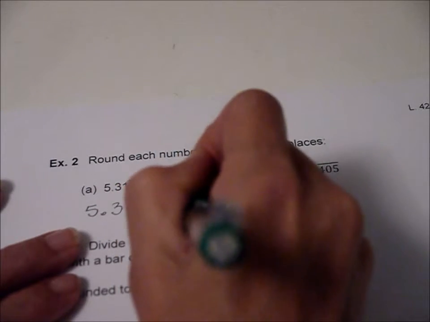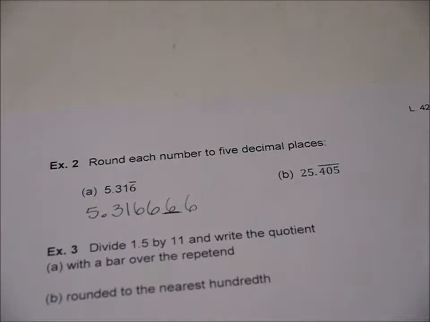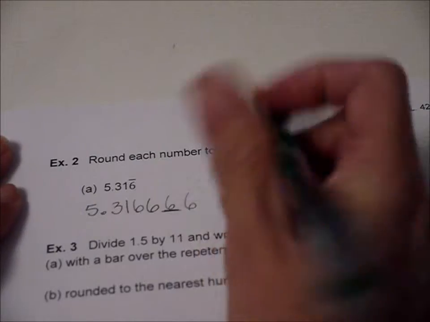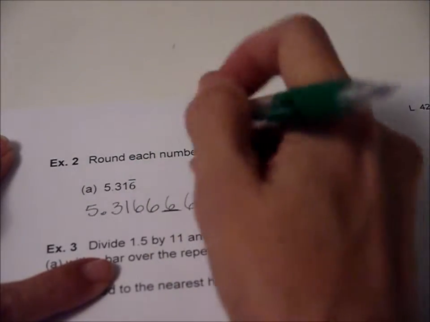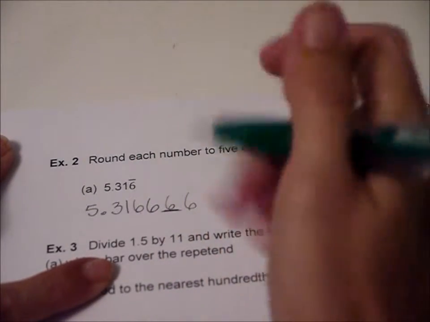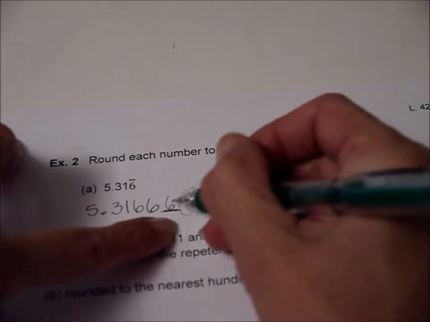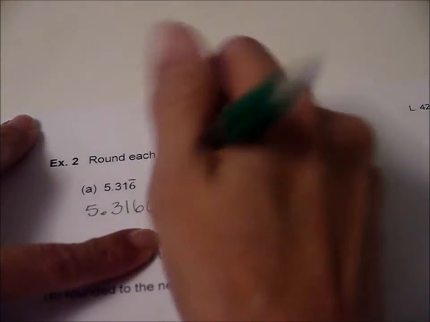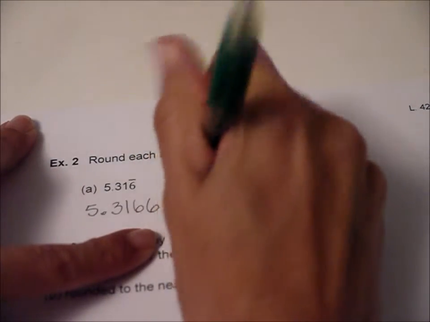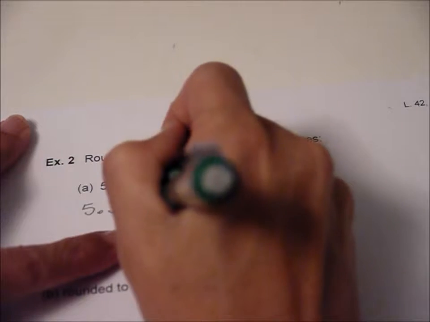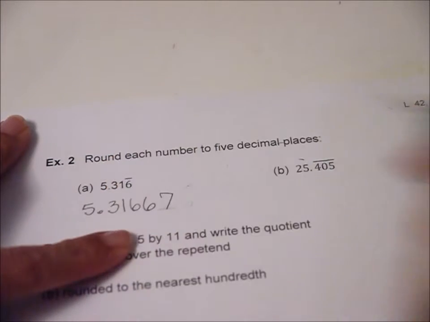Now we don't just cut it off. We have to look at the number after it and go, oh, that's a 6. This 6 is big enough to round that up to a 7. So our answer there should actually be 5.31667.